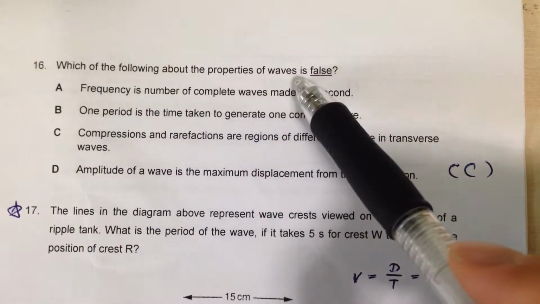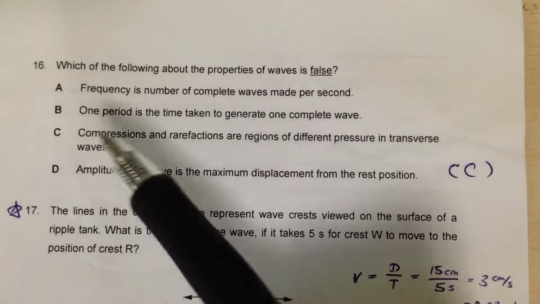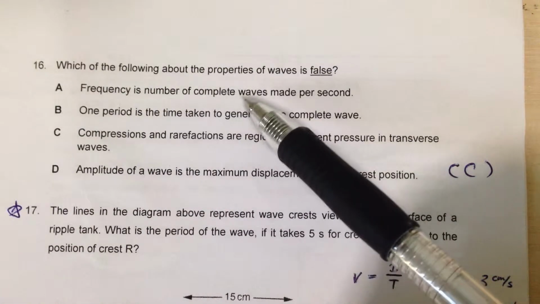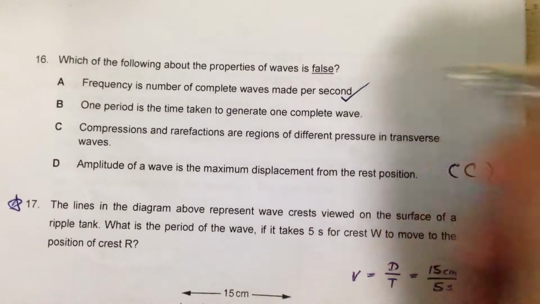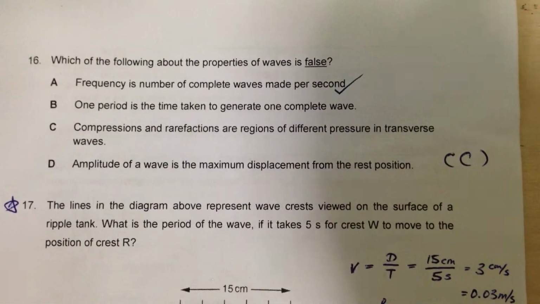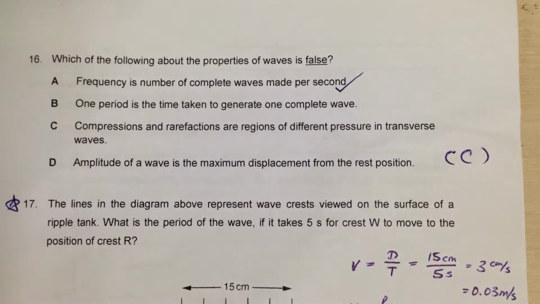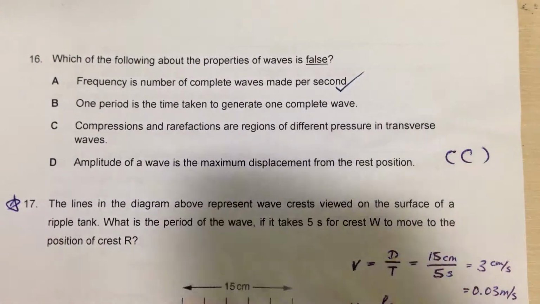Which of the following properties of waves is false? This one you can actually refer to your textbook, but anyway, let's do it. A: Frequency is the number of complete waves made each second. This is correct, that's the correct definition of frequency. Just to ask you, what is the SI unit of frequency? If you are guessing, refer to the textbook now.